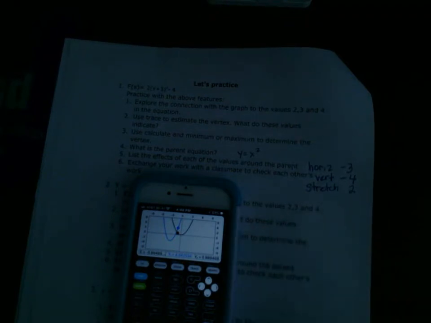Stretch of 2. So this graph should be a little skinnier. Let's see, what does a regular parabola look like? So let's type in the second equation bar here, x squared. And can you see in its natural parent shape, it's a little bit wider, isn't it? It's not a whole lot different, but this would be the parent function, x squared, and ours has been transformed a bit, and it's a little skinnier. So it had a vertical stretch of 2.